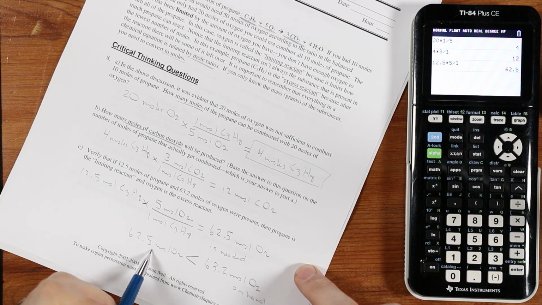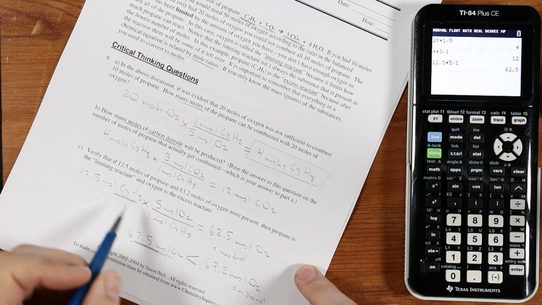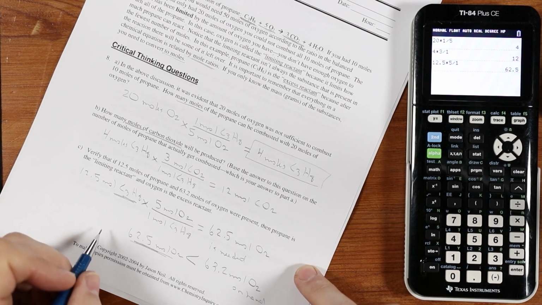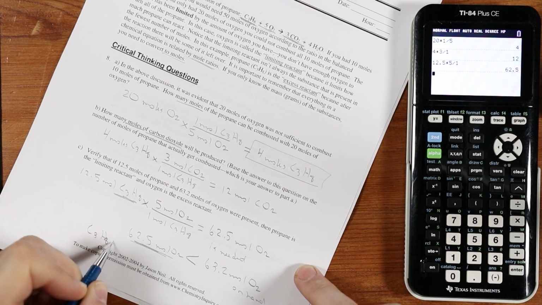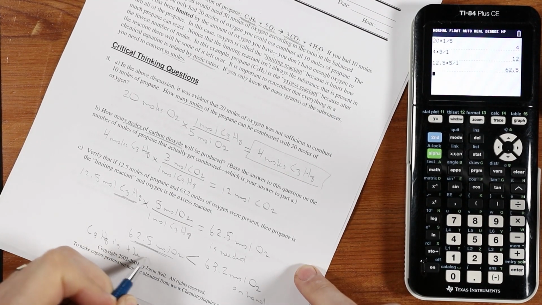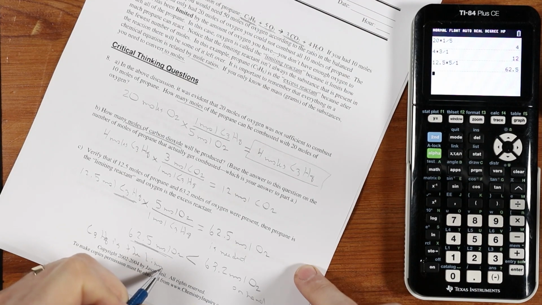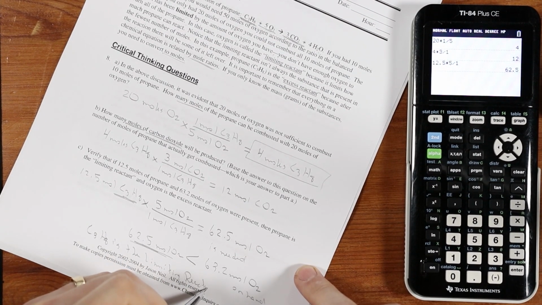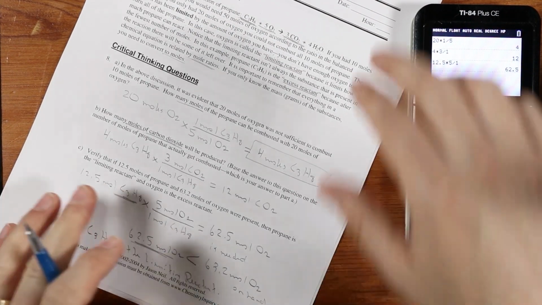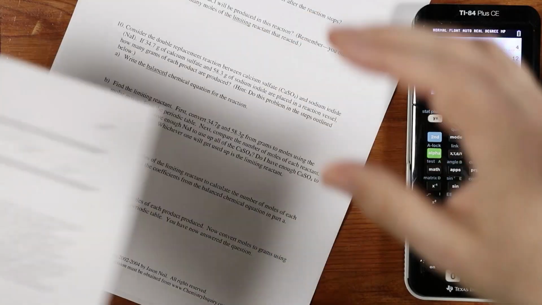And so I only need this amount to react with my propane, so my propane runs out before I use all of the oxygen. So my propane is the limiting reactant. Let's take a look at the next page.